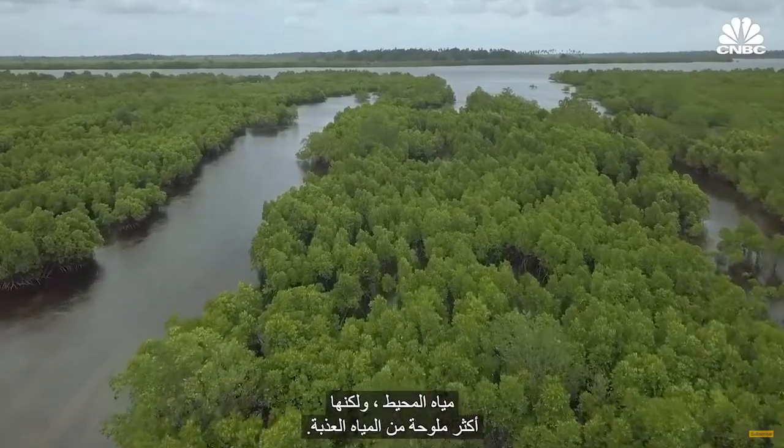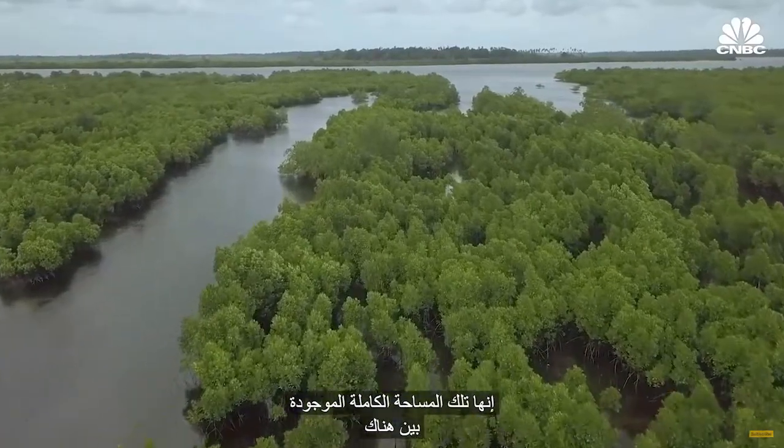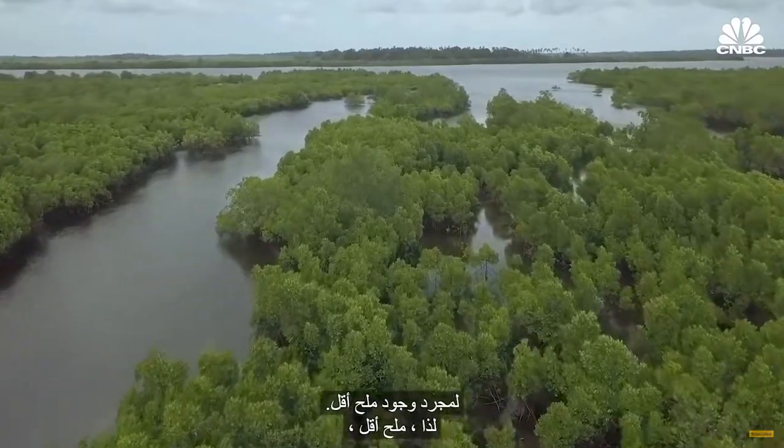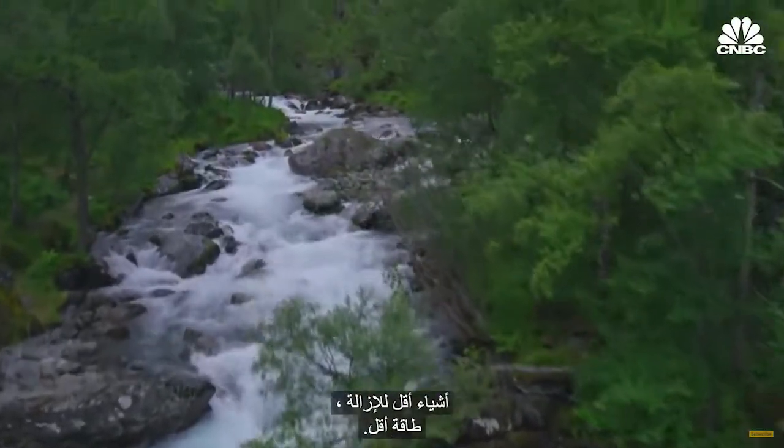We don't want to lose sight of other sorts of desal, brackish water, which you can think of as not as salty as ocean water, but saltier than fresh water. It's that whole space between. And there, the energy requirements are substantially less, simply because there's less salt. So less salt, less stuff to remove, less energy.